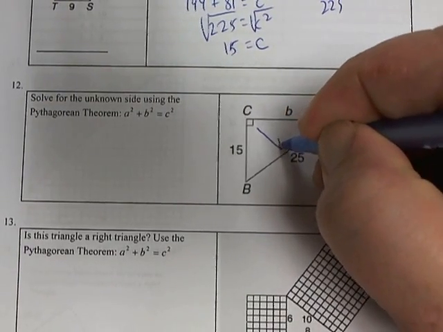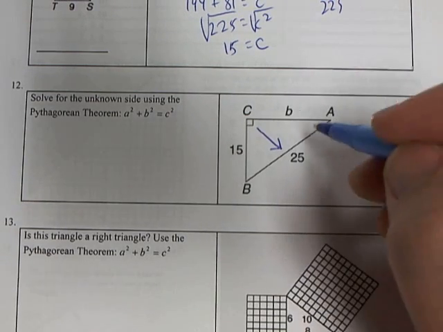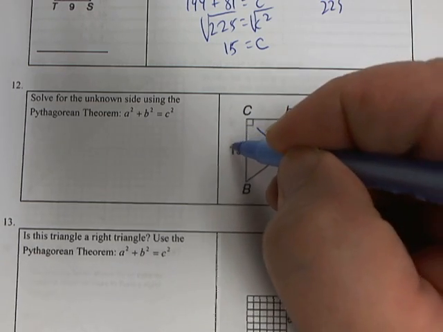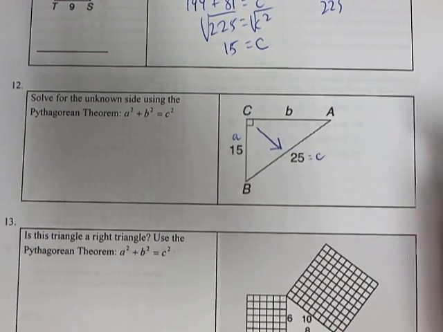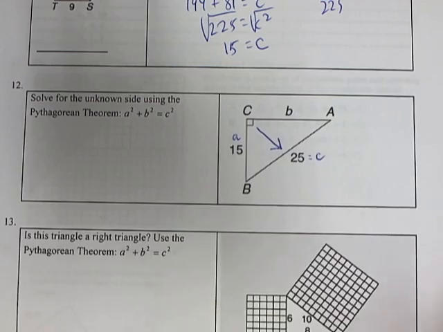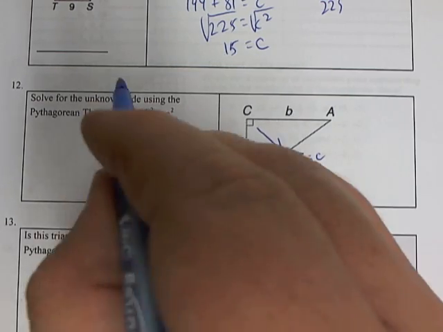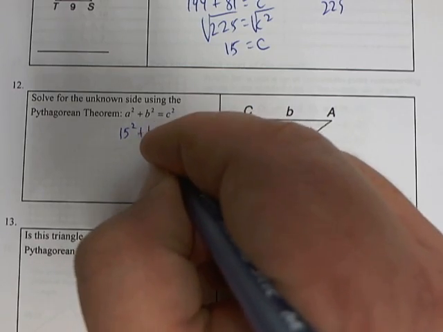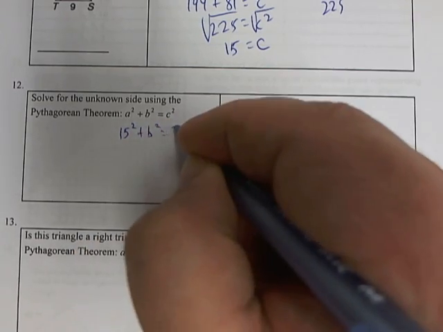So let's label our sides of the right triangle. 25 is C because that's opposite the right angle, so that has to be the hypotenuse. 15 is A. And now let's substitute these values into our Pythagorean theorem. So we have A is 15, so 15 squared plus B squared equals 25 squared.